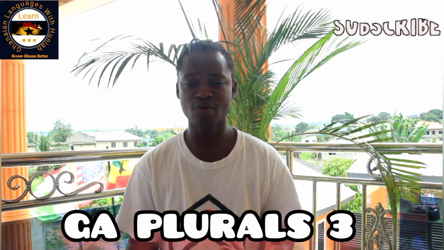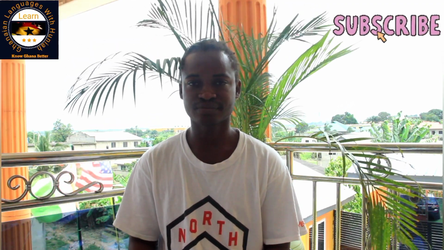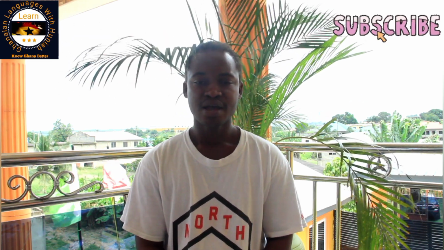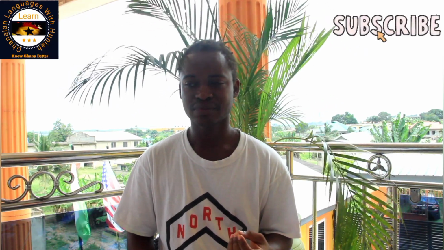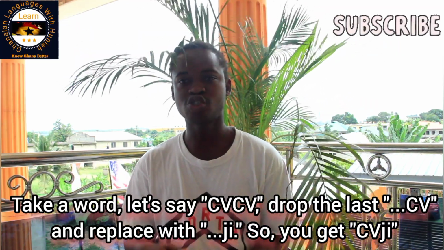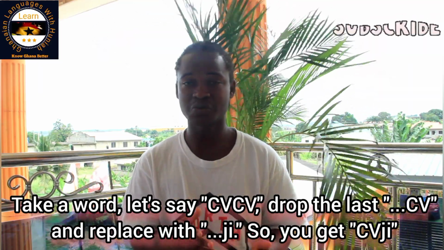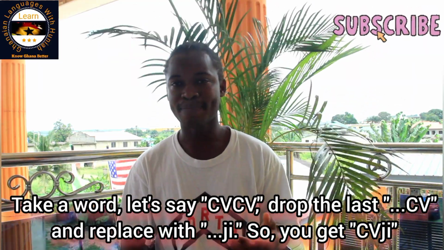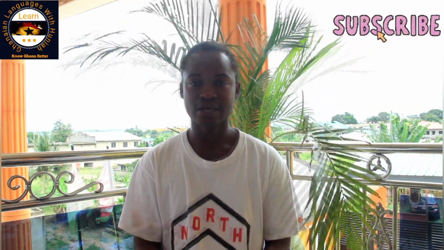That is forming plurals with the suffix G. There are some words that are long, but when we want to add the G, we shorten the word. We sometimes break it into 2 or 3 parts, take one syllable away, and then add G.